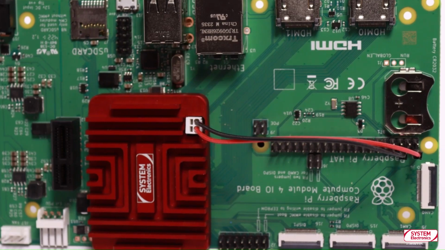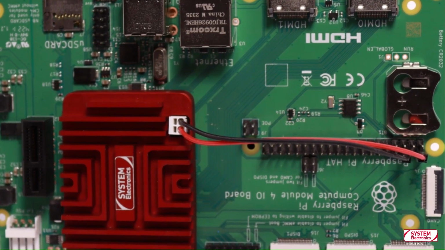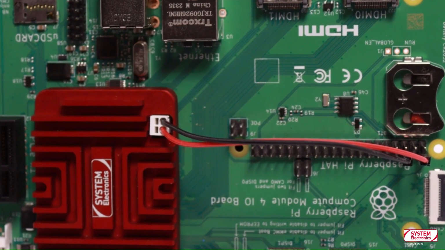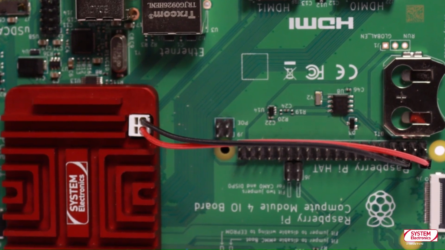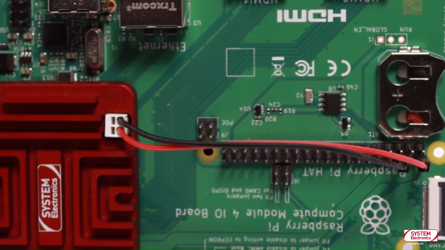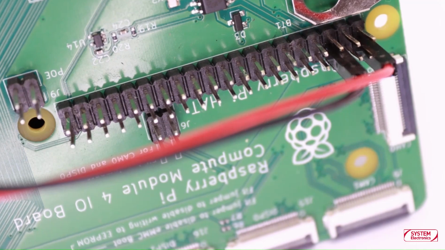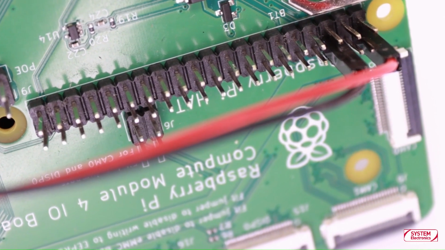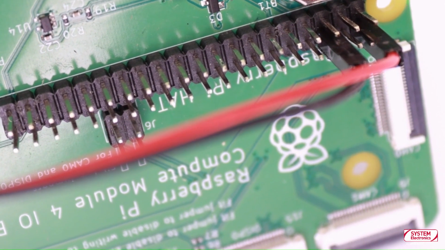First of all, connect the Astrial's ground to any CM4's ground pin and the Astrial's VCC to any CM4's 5 volts pin. For this tutorial, we have used pins 2 and 6 as 5 volts and ground respectively.